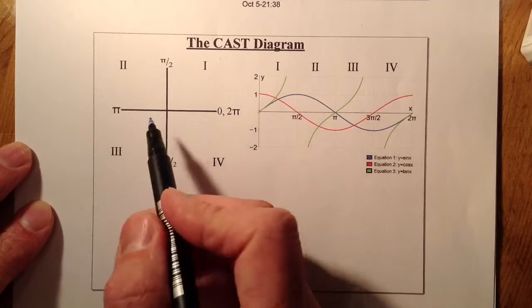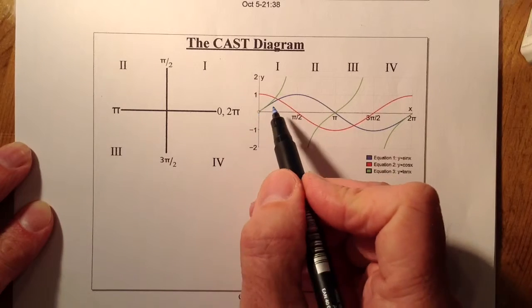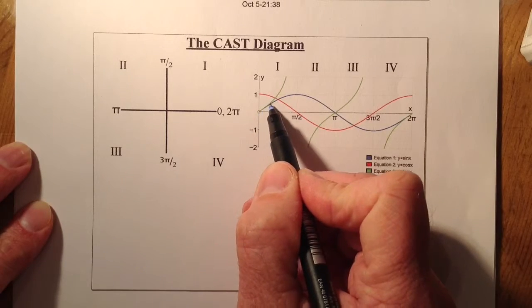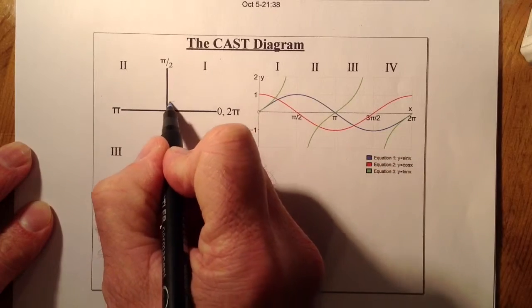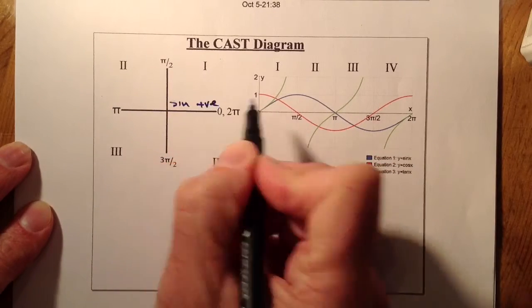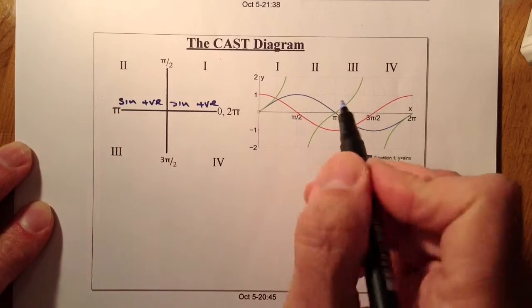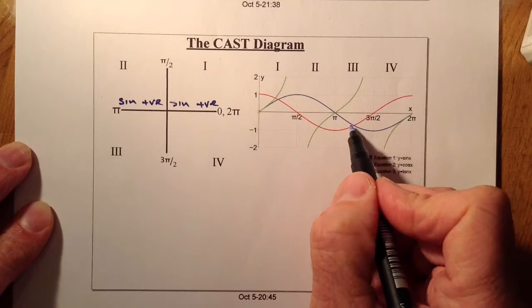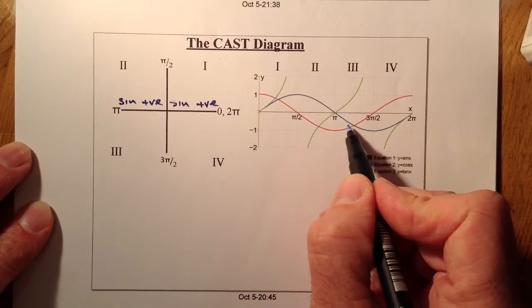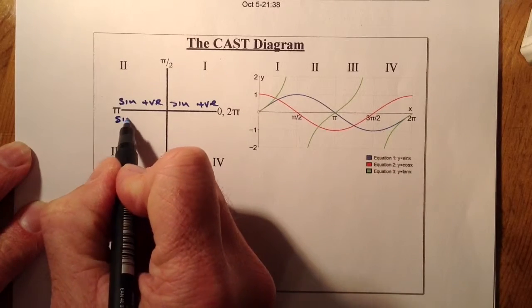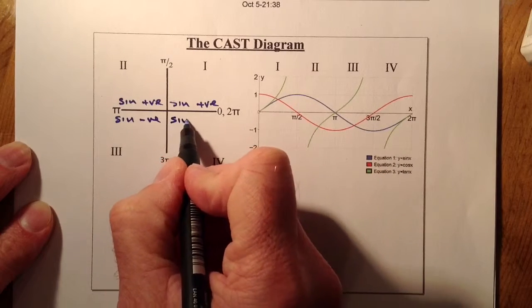Right, so let's see where things are positive and where things are negative on the cast diagram. I'm going to look first at the sine graph. The sine graph here in the first quadrant is positive. It's positive in the second quadrant here. And if I look down below, it goes below the x-axis, so it's now negative in the third quadrant. So sine is negative here, and sine is negative in the fourth quadrant.